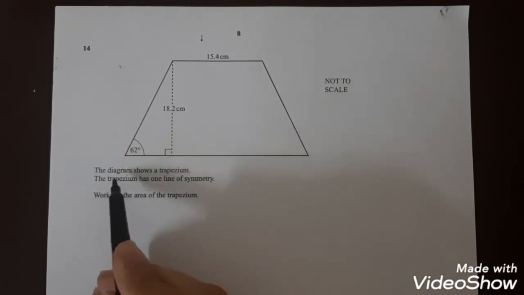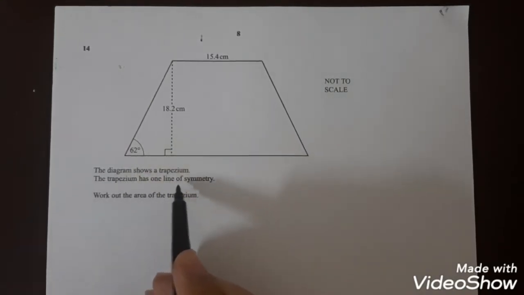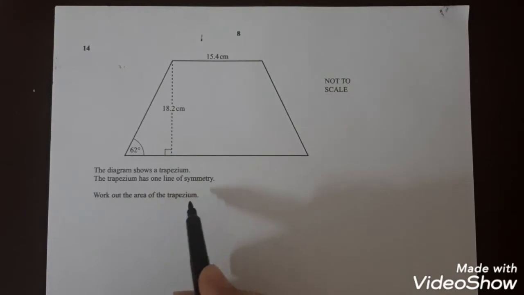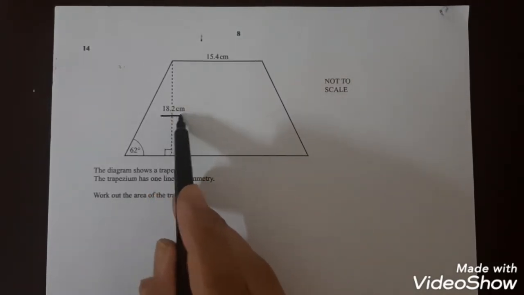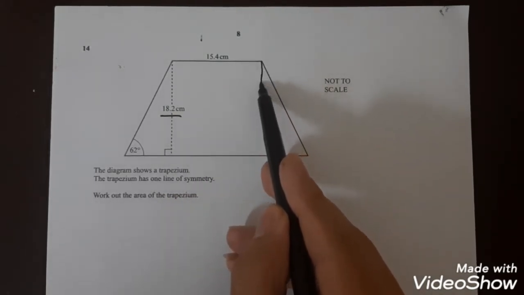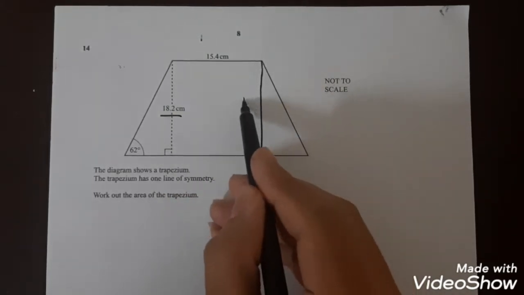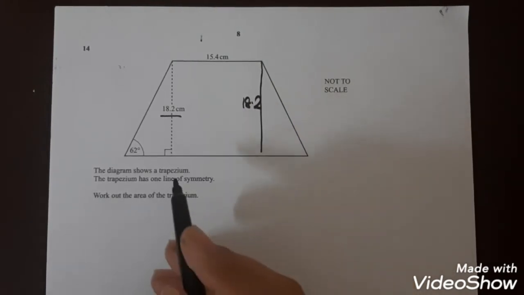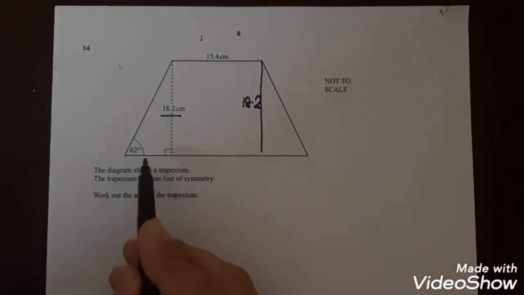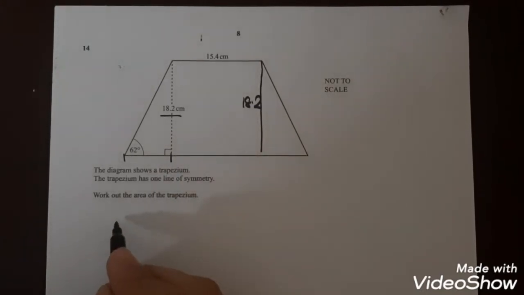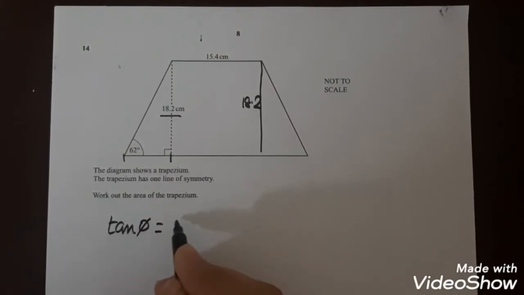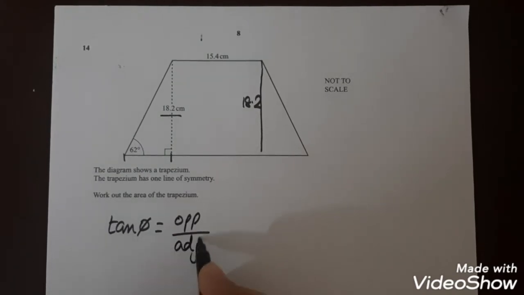Question 14 states the diagram shows a trapezium. The trapezium has one line of symmetry. Work out the area of the trapezium. So over here, if the height of the trapezium is 18.2 centimeters, then over here it will also be 18.2 centimeters. First we will calculate the length from here till here by using the tangent rule, which is tan theta equals opposite divided by adjacent.